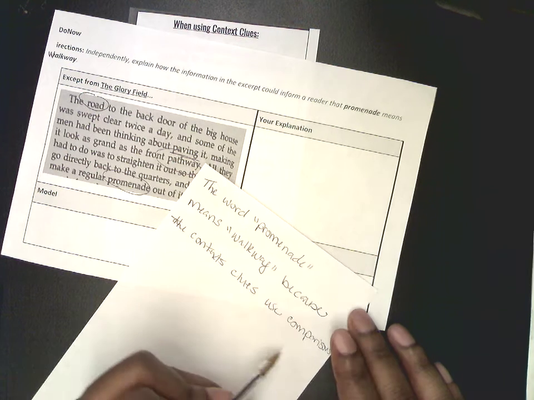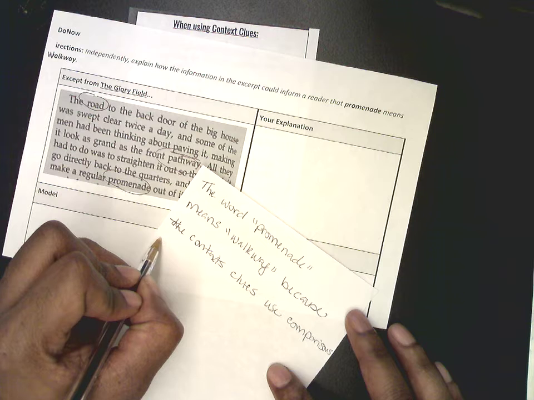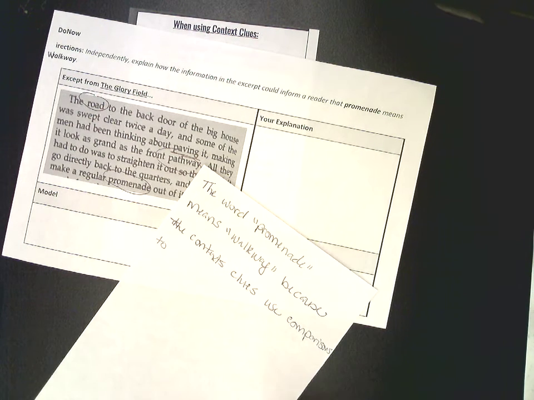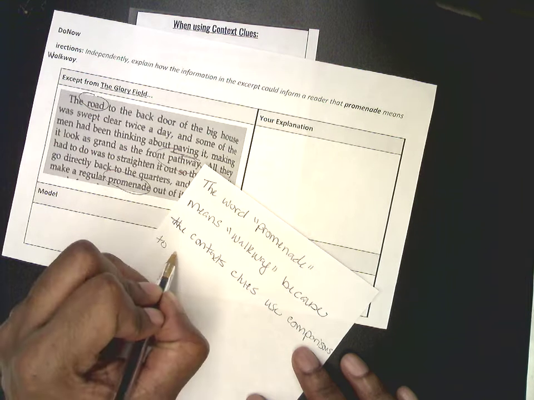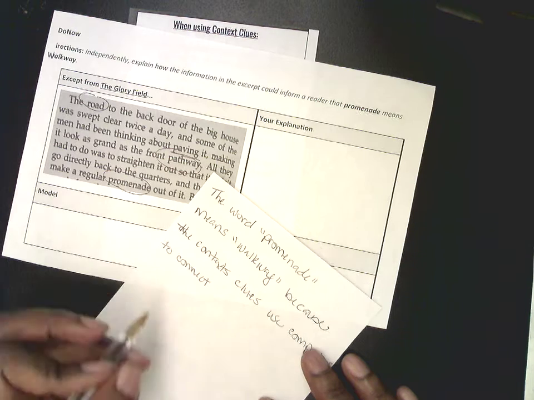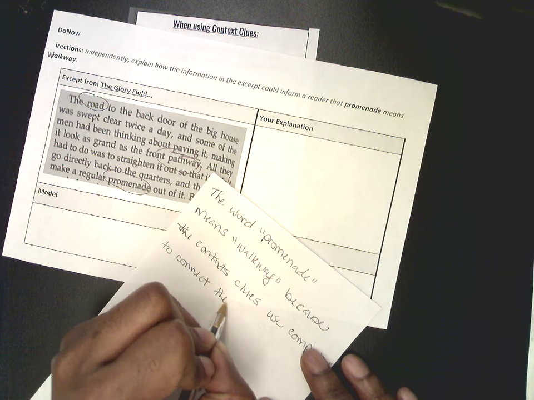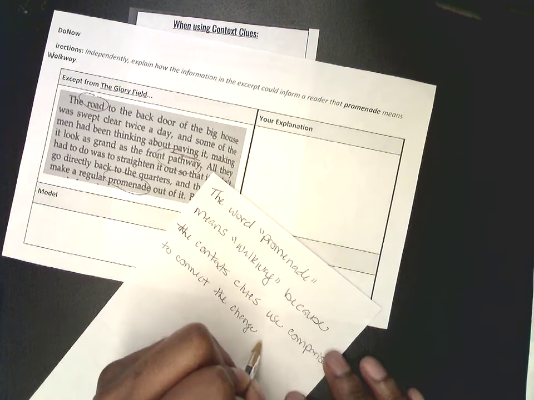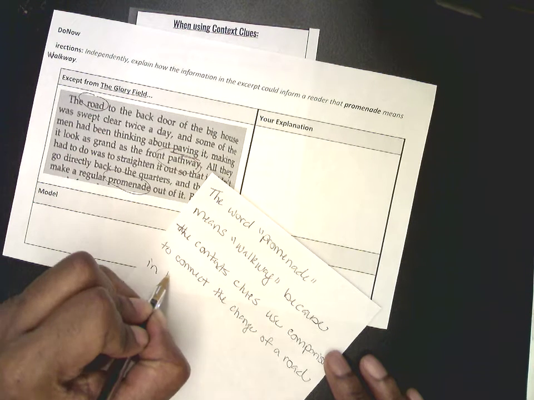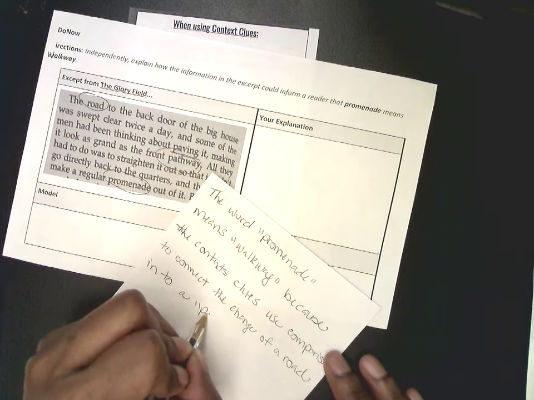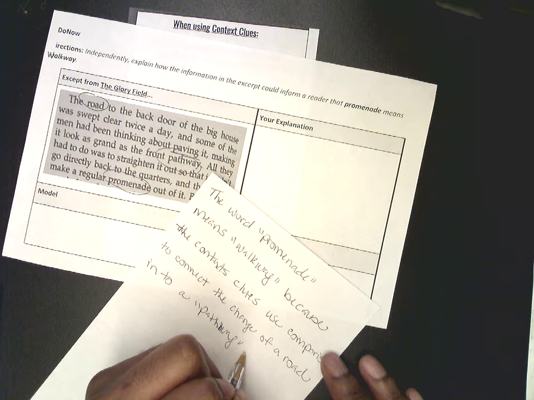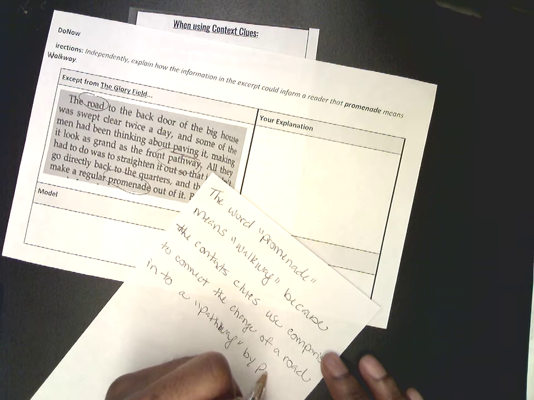I'm running out of space. They use these comparisons to connect the change of a road into a, quote, pathway by paving it.